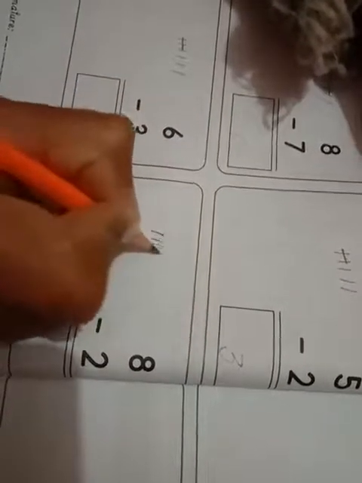Come to the next, 8. Here we draw 8 lines. 1 2 3 4 5 6 7 8 and we cut 2 lines. 1 2 and the remaining lines are 1 2 3 4 5 6. Here we write 6.